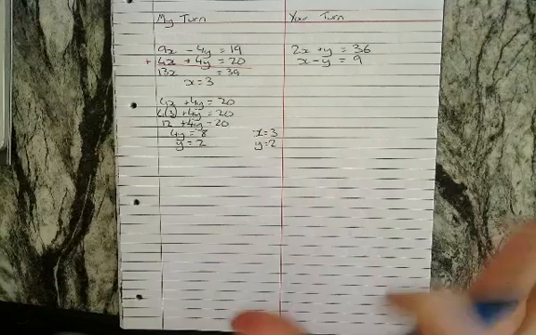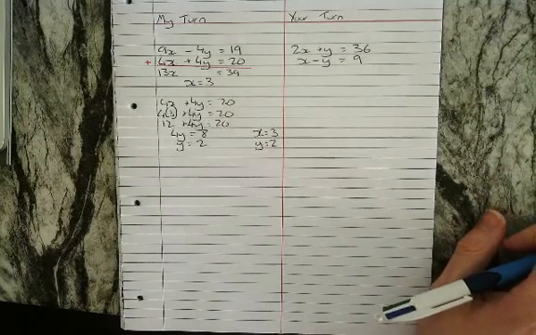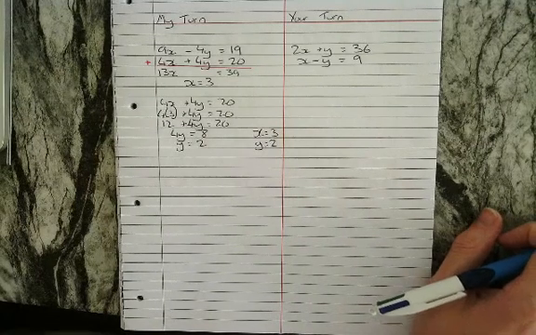Okay, so again, if you want to pause the video there and have a look at the other one: 2x plus y equals 36 and x minus y equals 9.